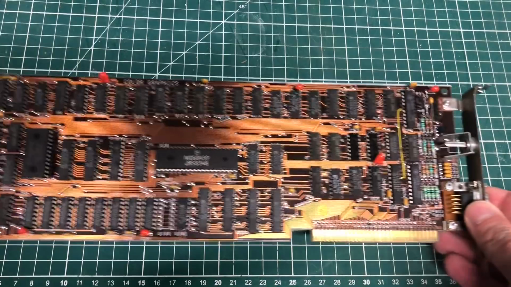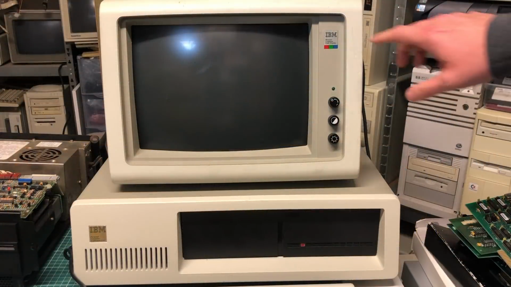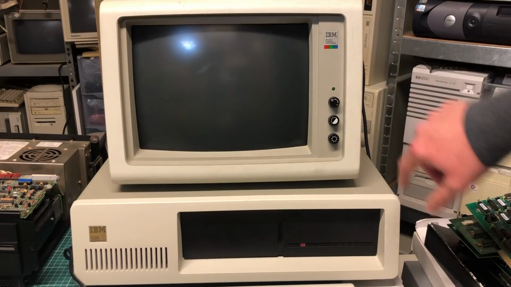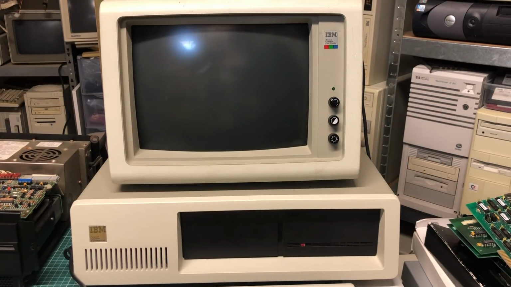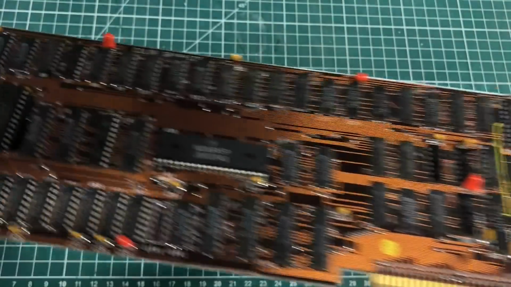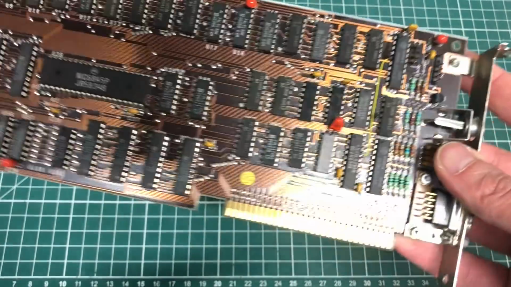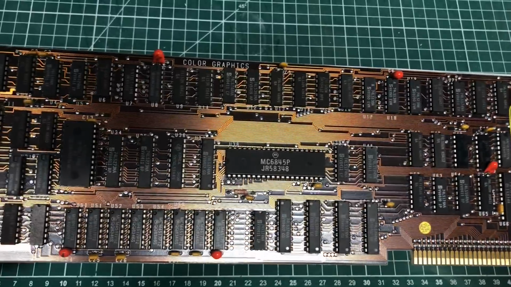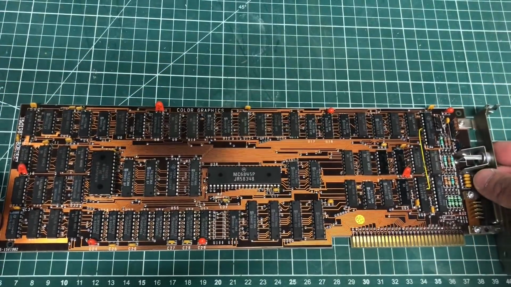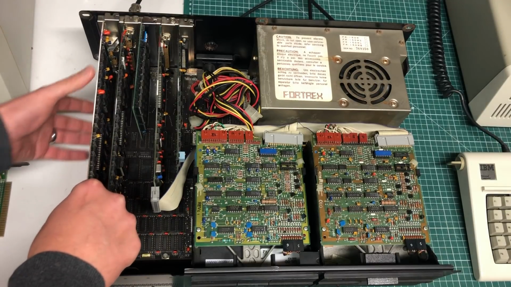Now, the second card we'll be installing is this CGA card from IBM, allowing us to hook up an IBM 5153 CGA color monitor. And this is really cool because this not only gives us color and graphics, but it also allows us to use two monitors pretty much at the same time. So the CGA card here has a standard monitor output, but also an RCA output for composite. So we'll install that one.